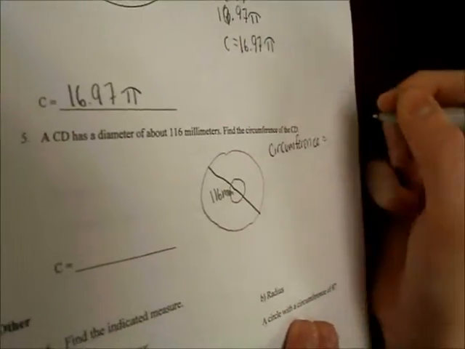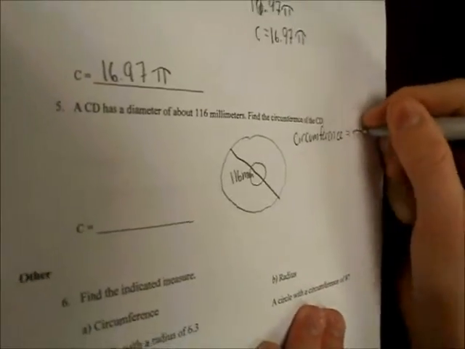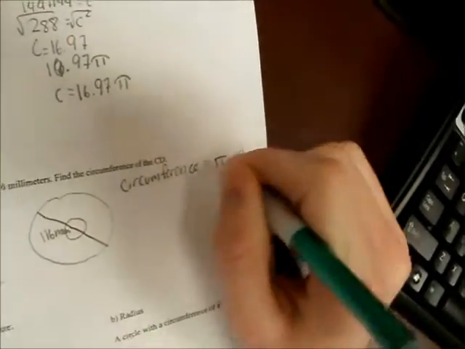So circumference equals 364.424, which means our final answer is 364.424 millimeters.